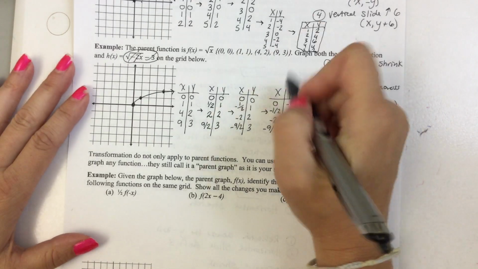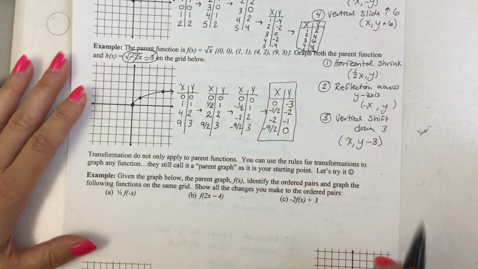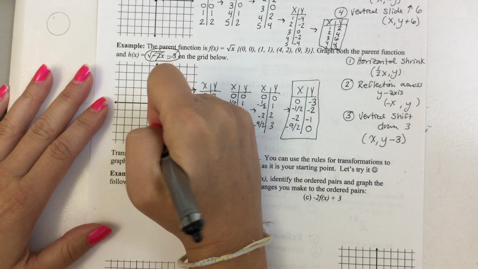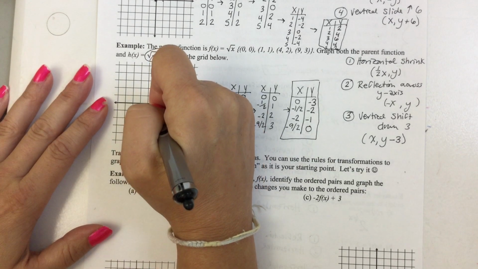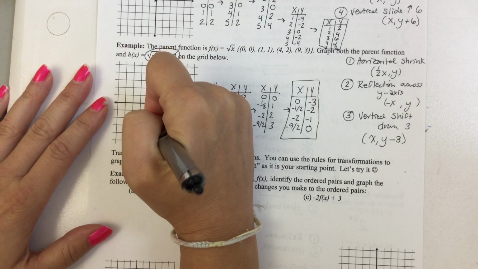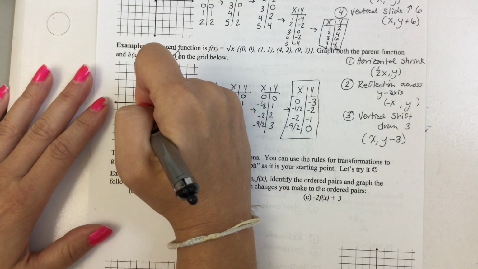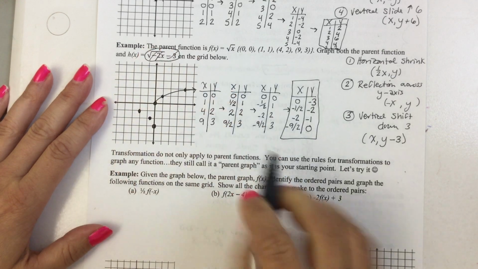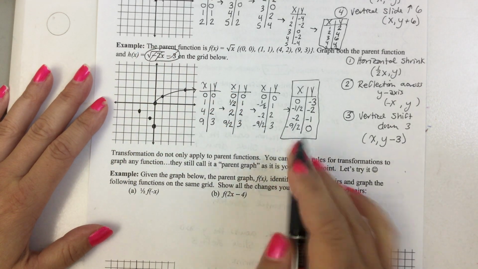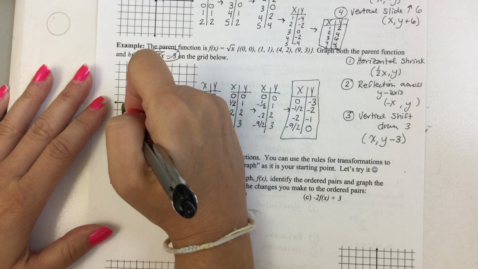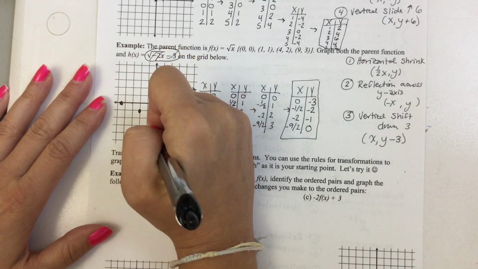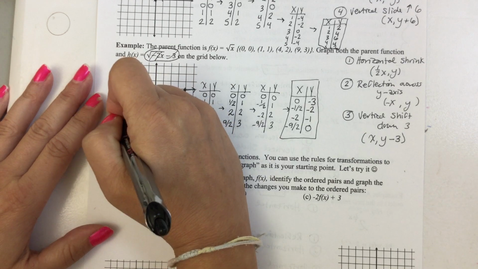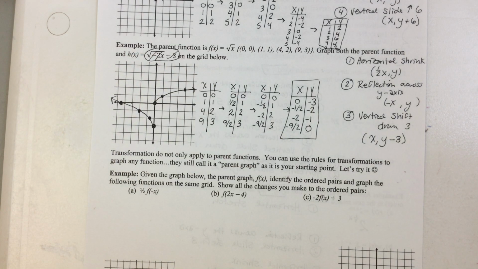So I can go ahead and graph the last set of ordered pairs. So 0, go down 1, 2, 3. Go to the left 1/2 and down 2. Go to the left 2 and down 1. Now negative 9 over 2 is negative 4.5, so go to the left 1, 2, 3, 4 and a half. That stays at 0. Here is my transformation function. What happened is it did a horizontal shrink. It flipped over the y-axis. That's why it's facing the other direction. And then it shifted down 3.